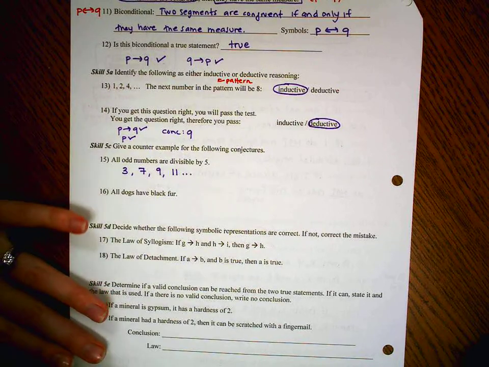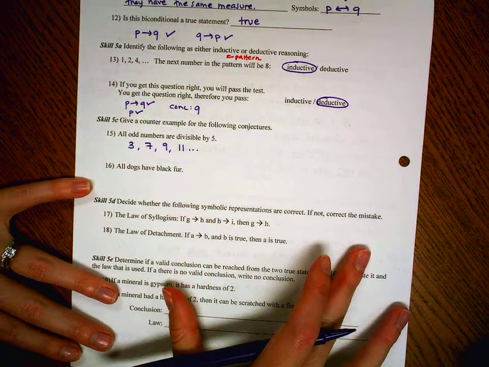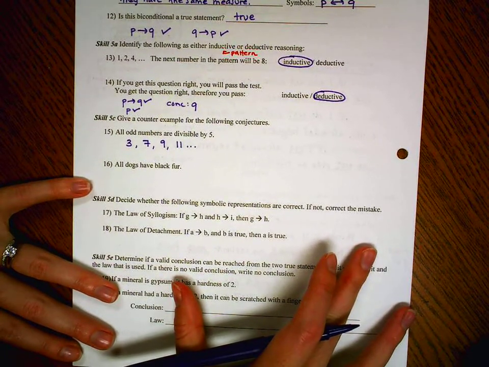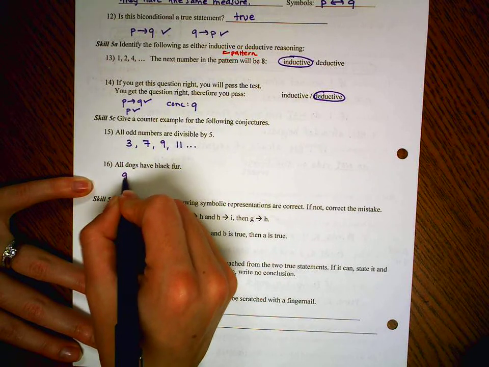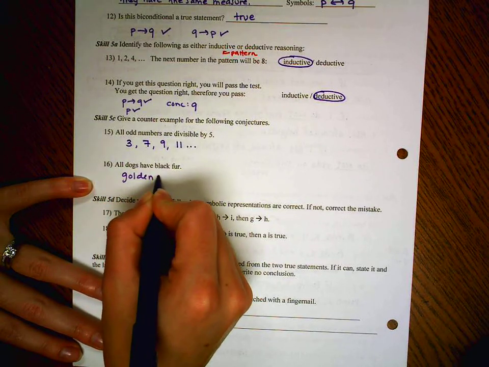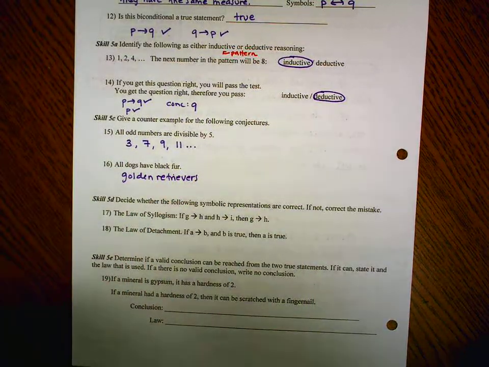16 says all dogs have black fur. Well, we know that's not true because we've seen dogs with other colored fur, so we just need to give an example. So an example would be golden retrievers. Or you also could have put chocolate labs, or you could put, I can't think off the top of my head, like a Bichon or something.